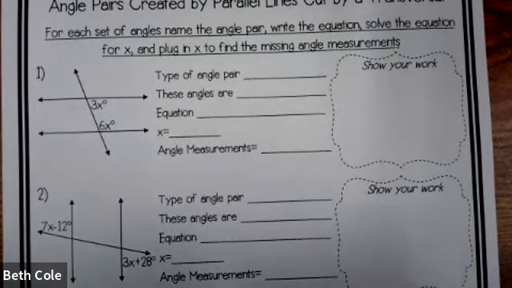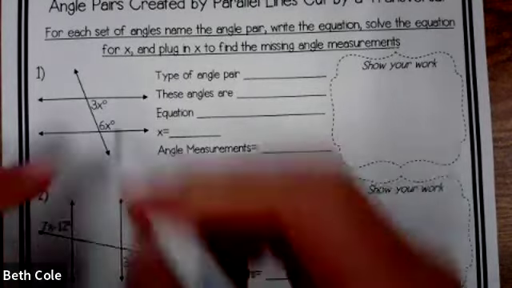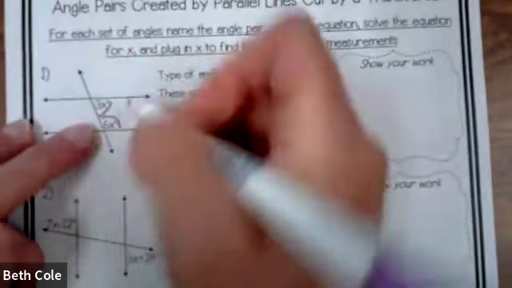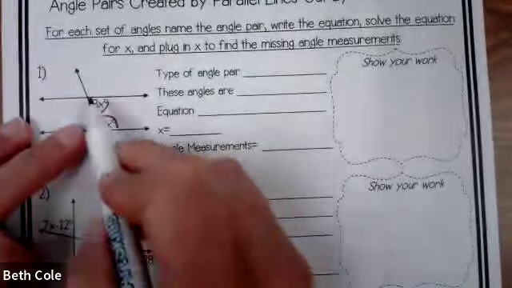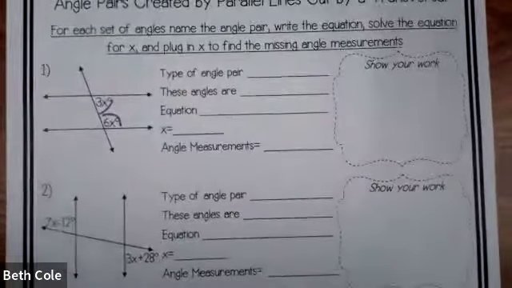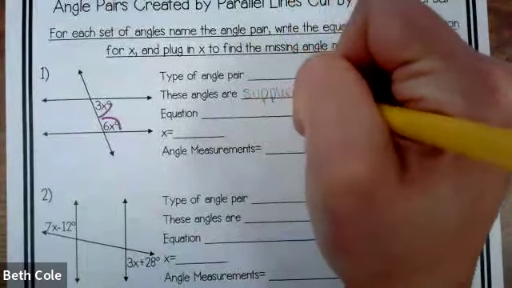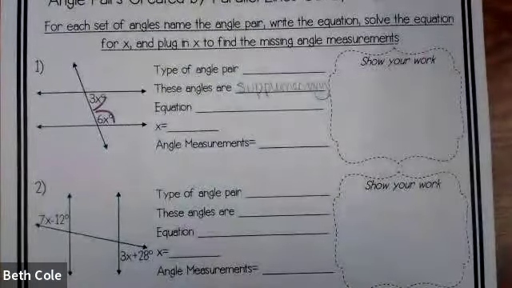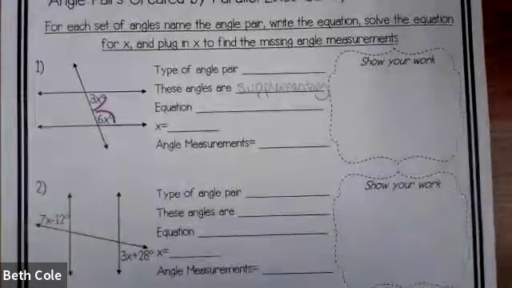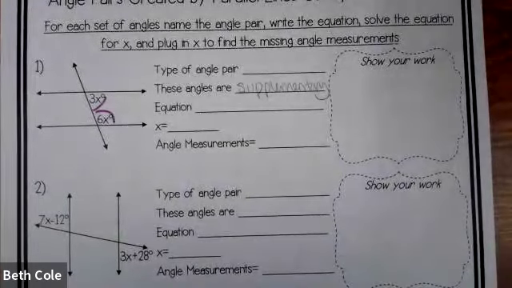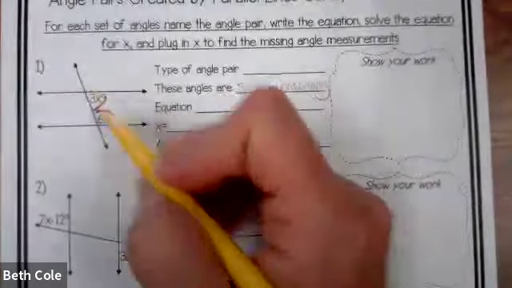All right, so looking at this one. What type of angle pair would this be? Do you see how they're on the same side? They will be supplementary, so that's going to go right here, supplementary. But the type of angle pair is like corresponding or same side interior or alternate exterior. That's the angle pair, okay? So these ones would be what?